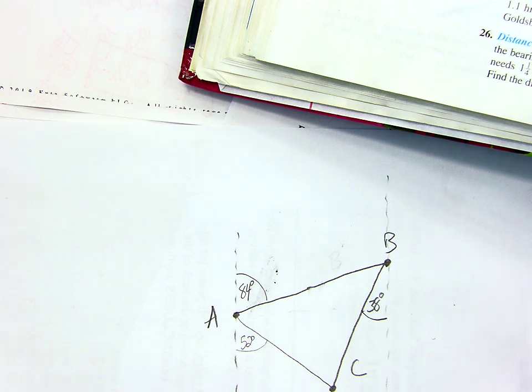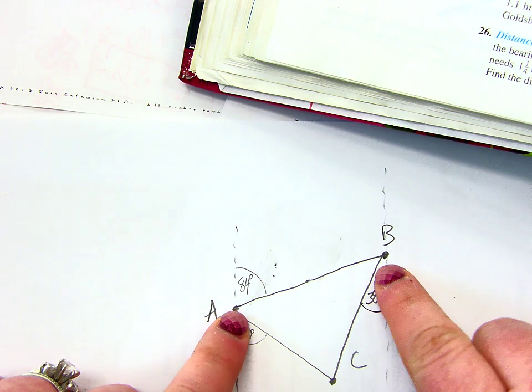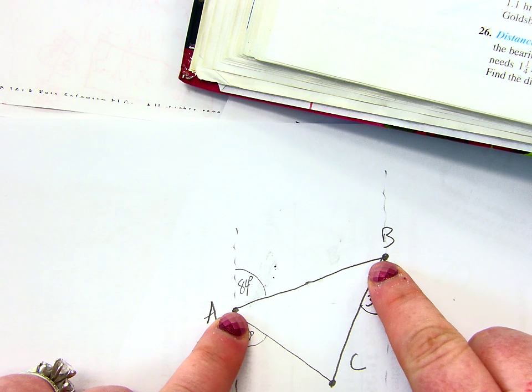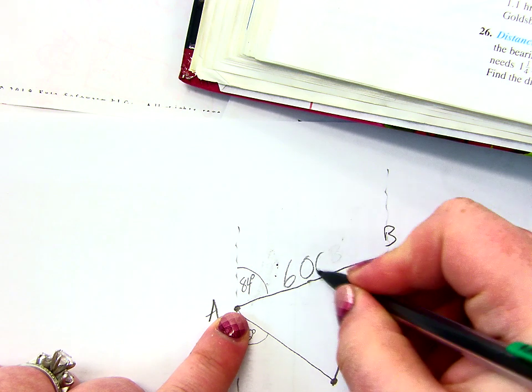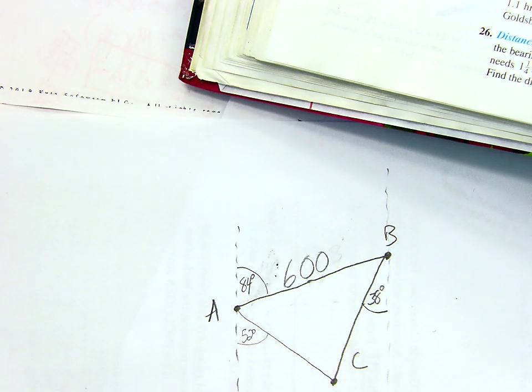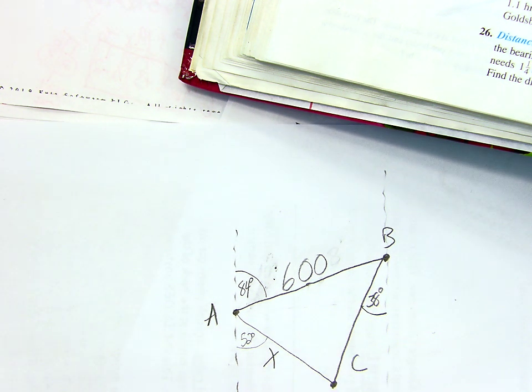Now, let's see. So the next thing that they tell me, a plane flying at 250 miles per hour takes 2.4 hours to go from A to B. So from A to B, I'm going to do 2.4 times 250. I get 600. So I know that this is 600 miles. And I'm trying to find the distance from A to C. So I'll mark that as X. That's my ultimate goal.